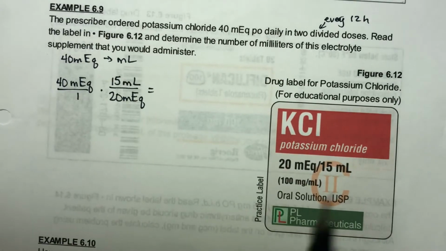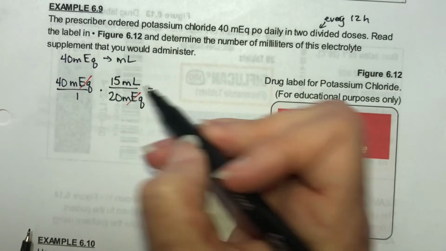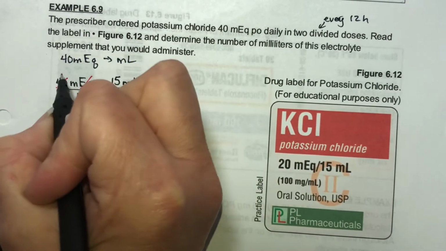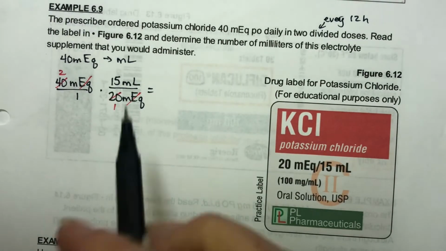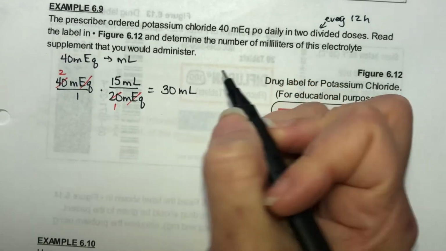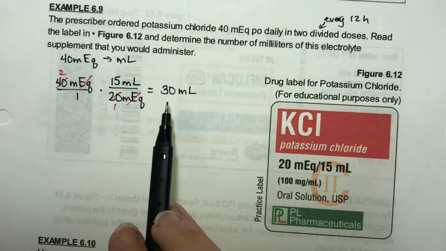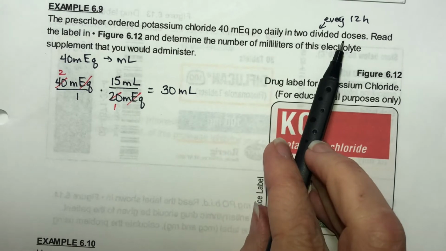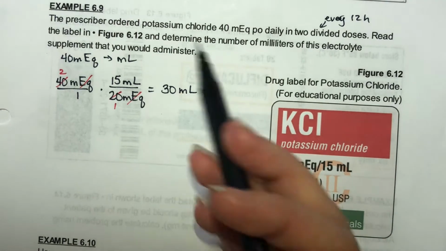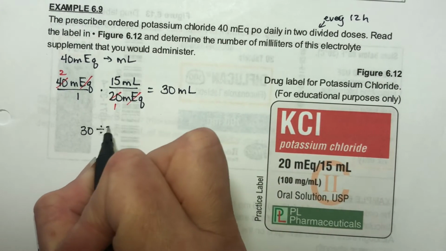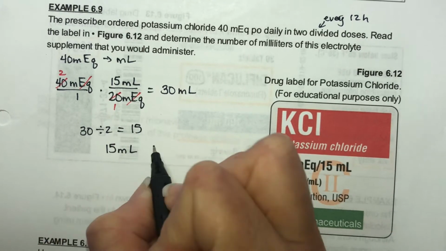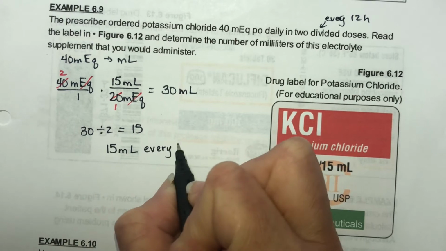And this equals, our milliequivalents are going to cancel out, as they should. I can reduce the 40 and the 20. If I divide that by 20, I get a 1. Divide this by 20 and I get a 2. So I end up with 2 times 15, which is 30 milliliters. Now this is how much I'm supposed to give over the course of a day. I'm supposed to split it into 2 doses. So what am I supposed to give? This is what I'm supposed to split into 2. So 30 divided by 2 is 15. I'm supposed to give 15 milliliters every 12 hours.